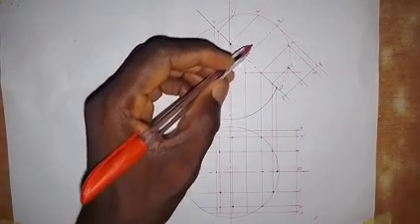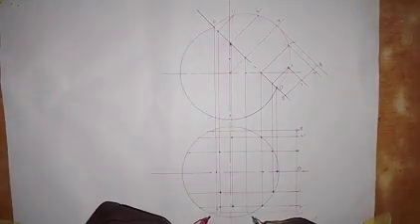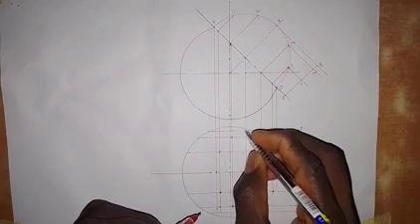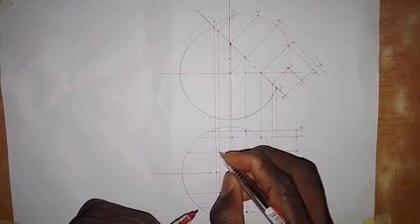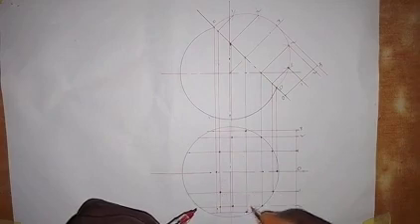So last one is 3. So if I follow this vertical line 3 here, with horizontal line 3, they intersect at this point, and then they also intersect at this point. Alright, so we can now go on and produce the sectional plan as we are instructed.